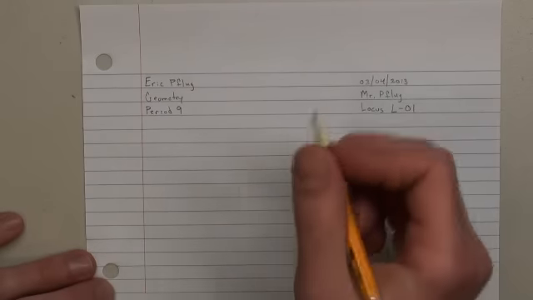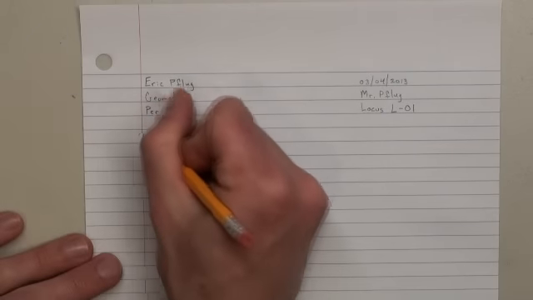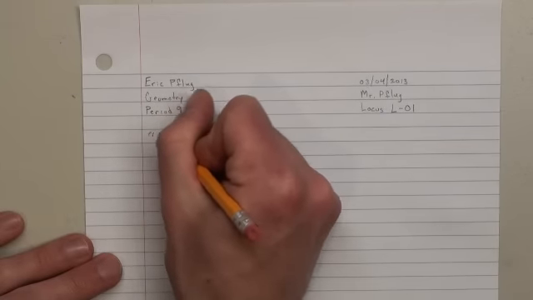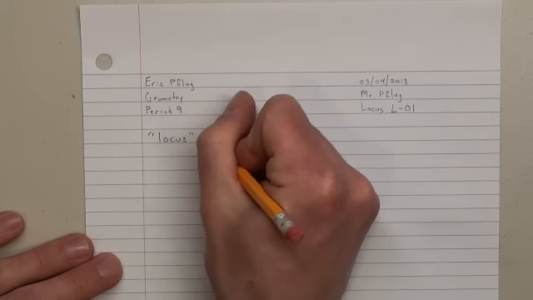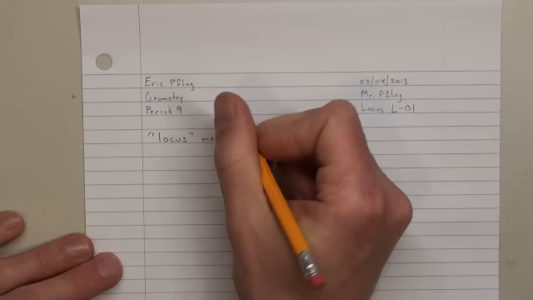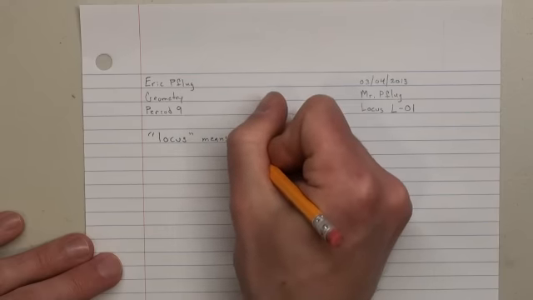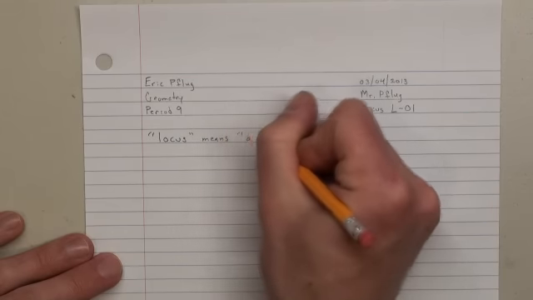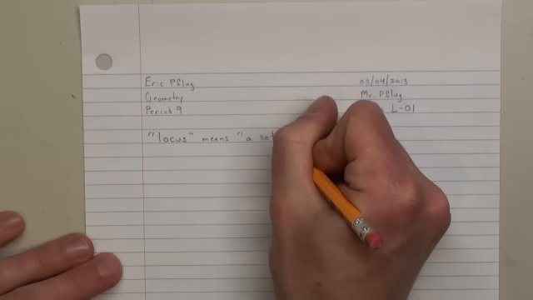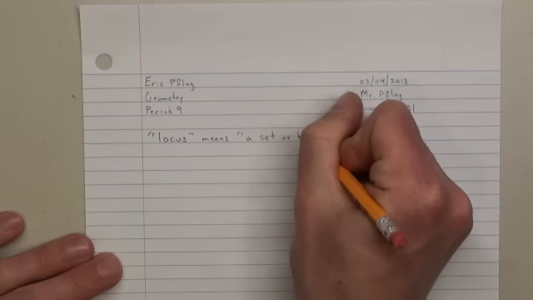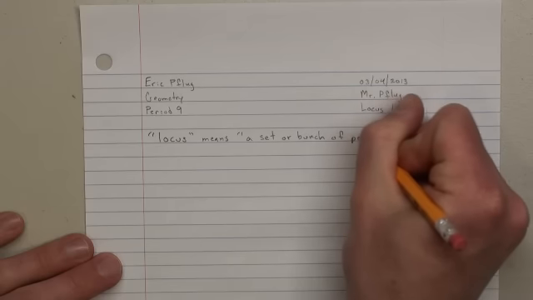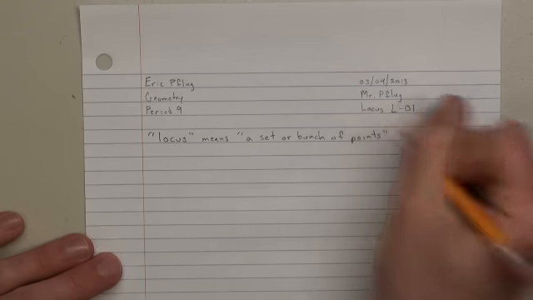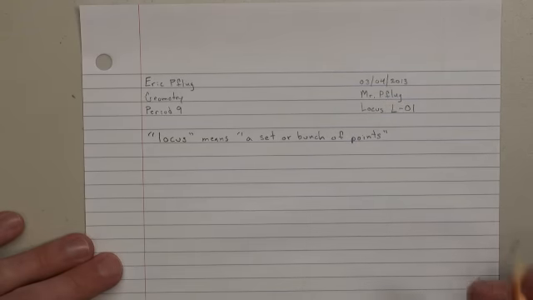So, the first thing, locus means a set or bunch of points. Okay?